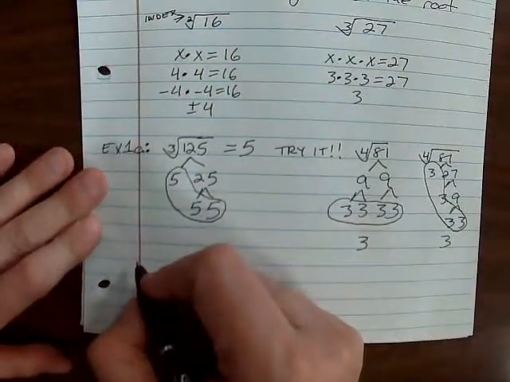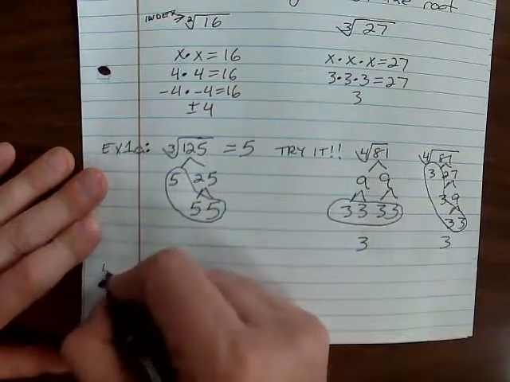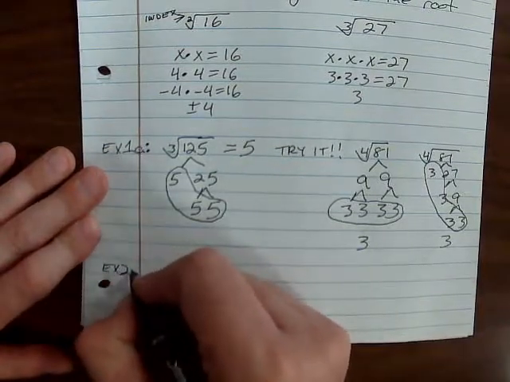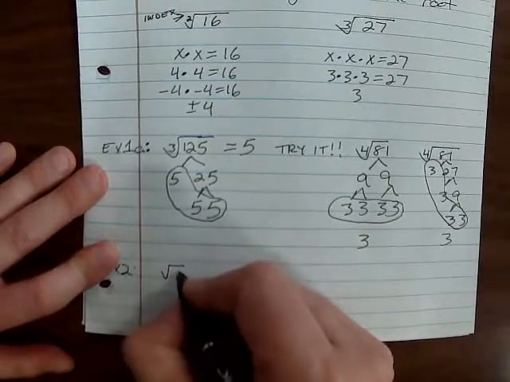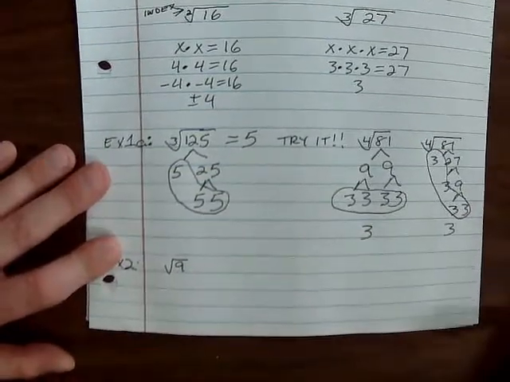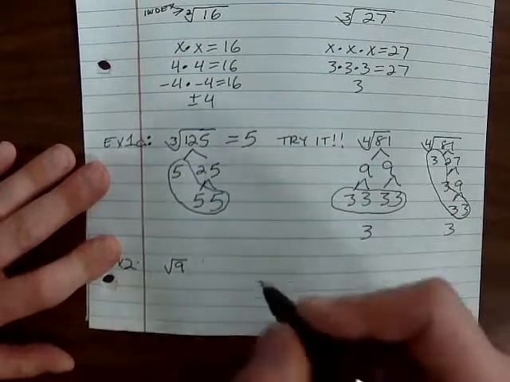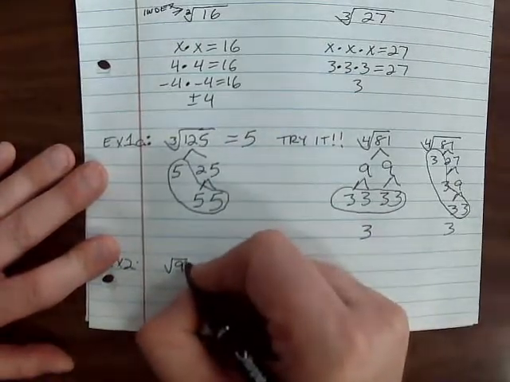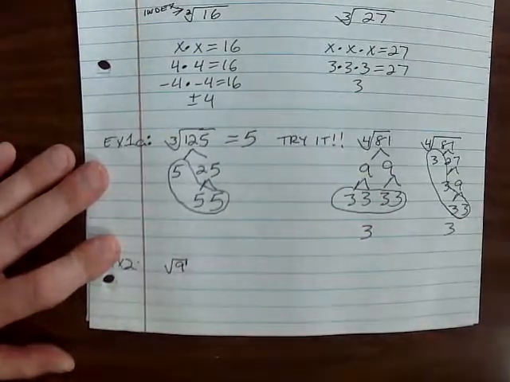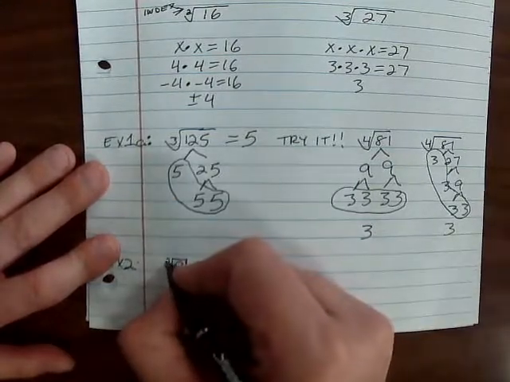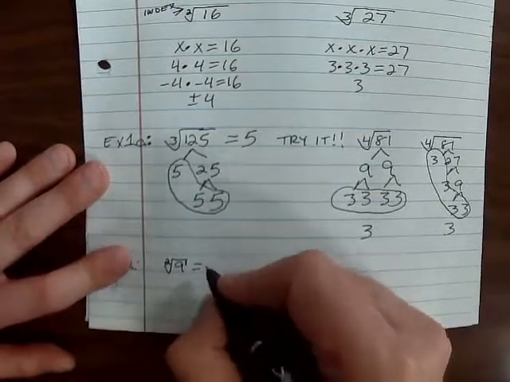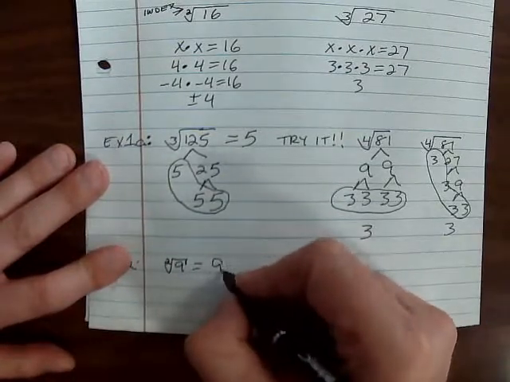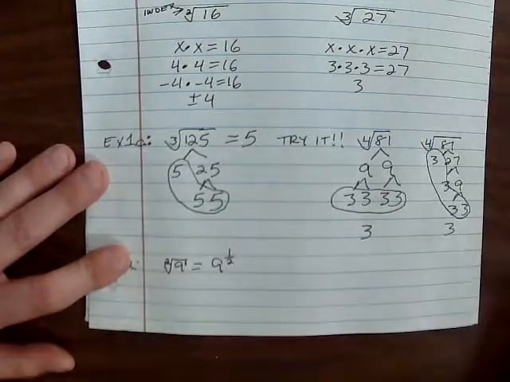All right, example 2. If I had the square root of 9, I can write that as a rational exponent. What that simply means is there's a number here, the 1, is being raised to the first power even though we don't see it, and our index is 2 even though we don't see it. So the square root of 9 written as an exponent is 9 to the 1/2.